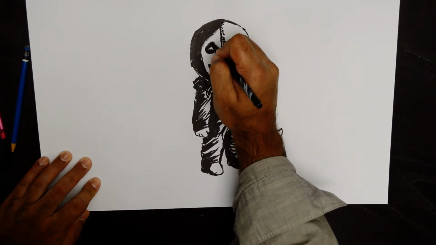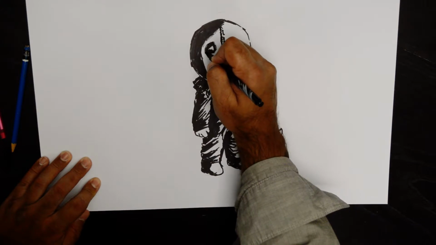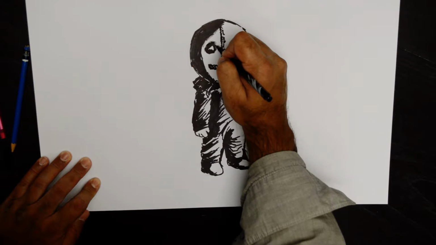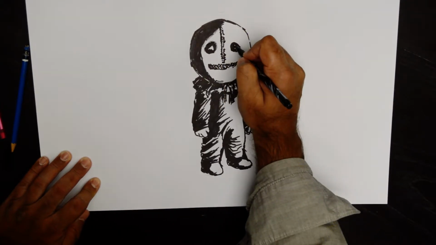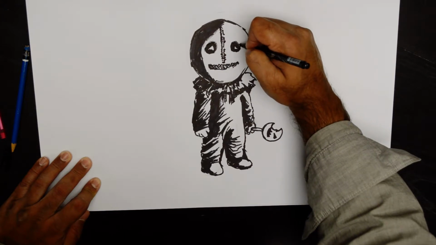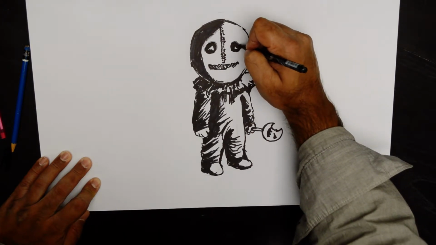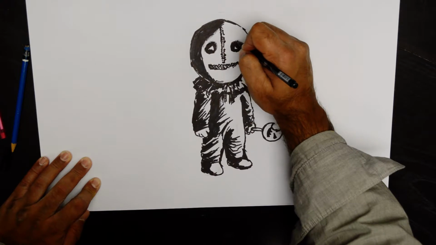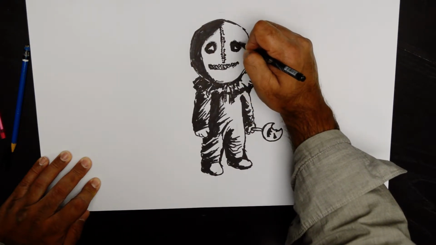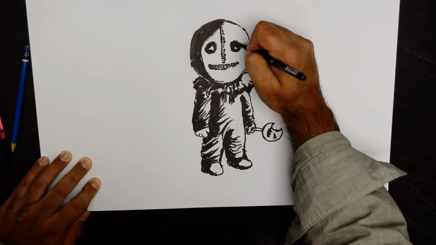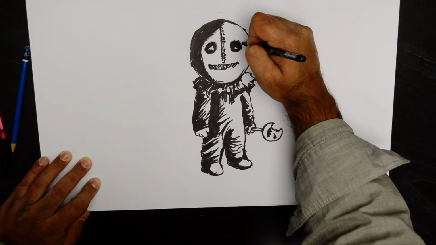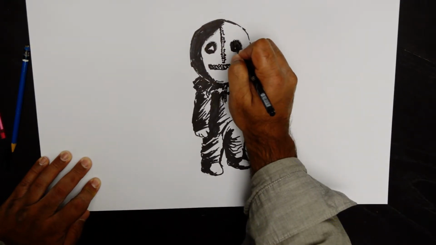So essentially, if you want to have light fun, you can just put in some crosshatching.